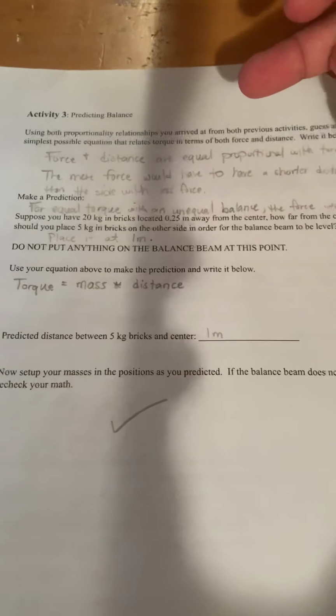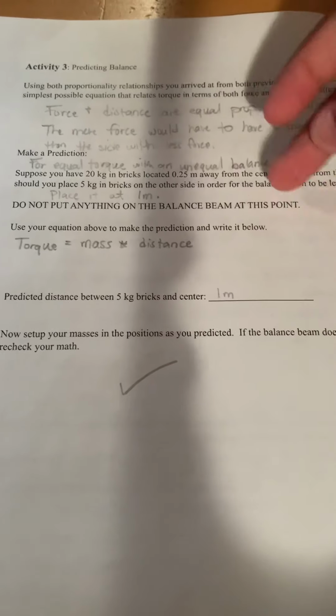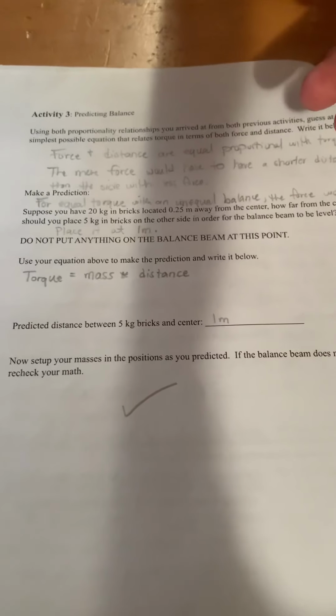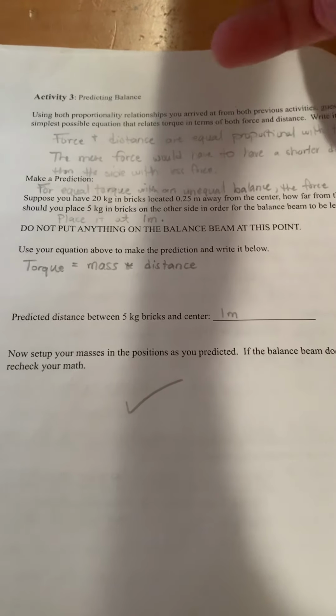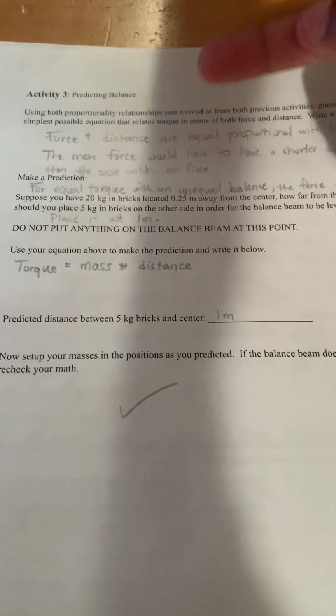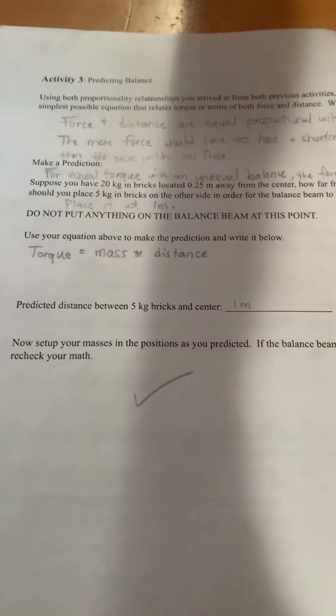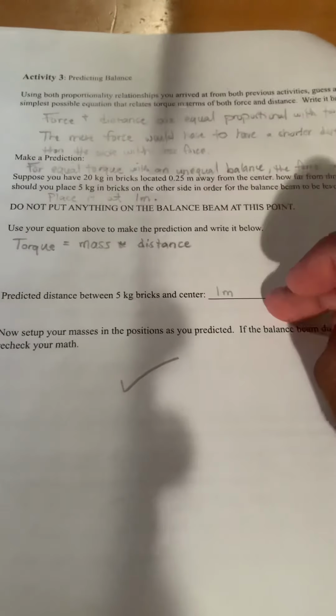And then activity 3 is basically predicting where it would be. So this is kind of just touching on both experiments. Suppose you have a 20 kilogram brick that's located, and I did this example without knowing that it was done up here. I would have used different numbers if I had known, but all I did was 20 times 0.25, which is 5, and then I did 5 divided by 5, and I got 1 meter right here. And then it says predict the distance between 5 kilogram bricks in the center, and that would be 1 meter.